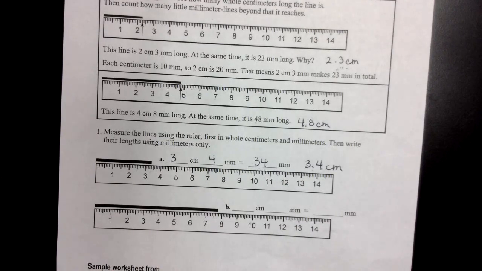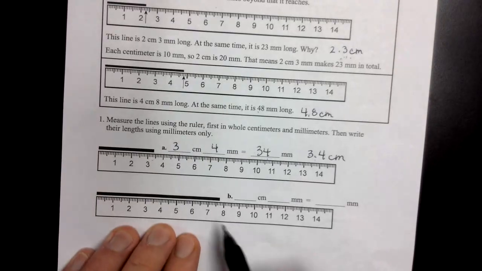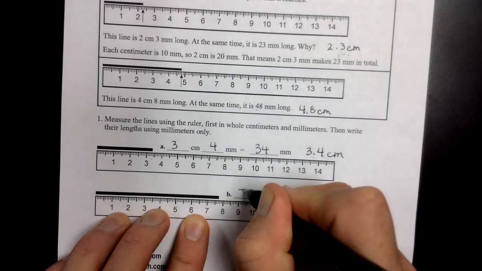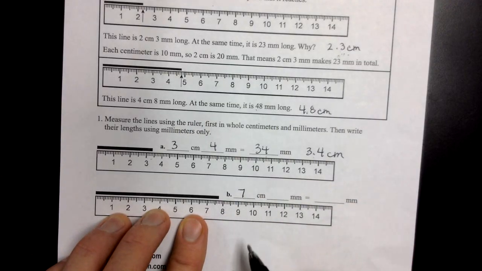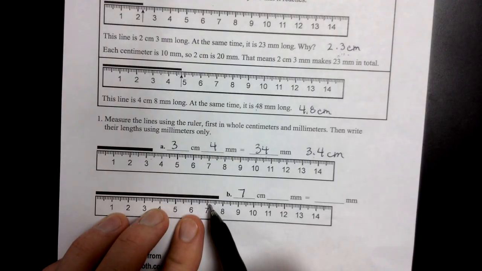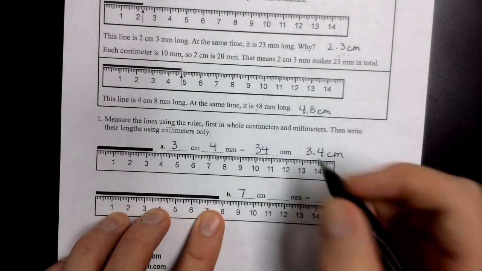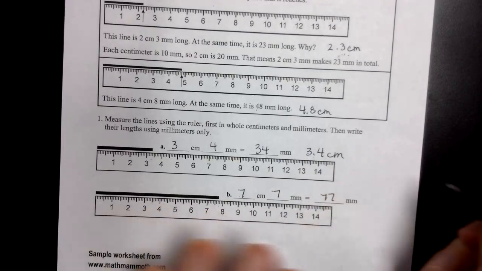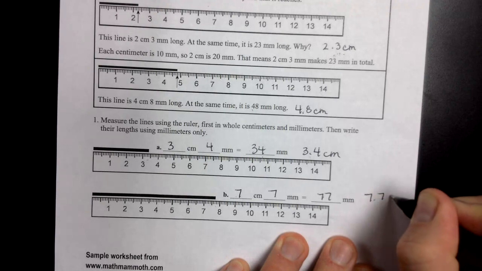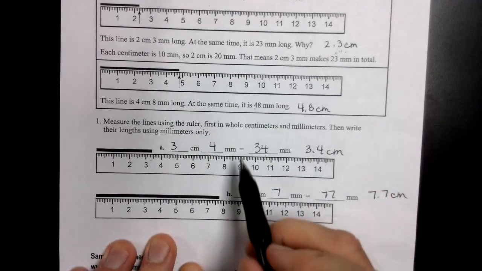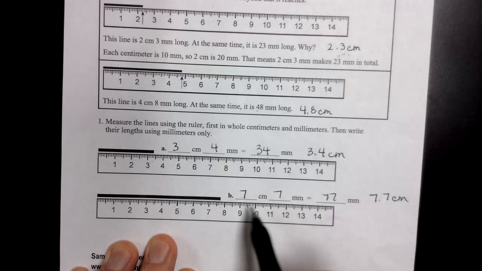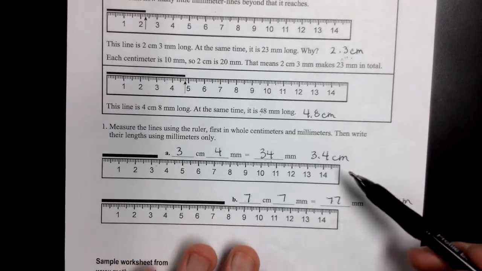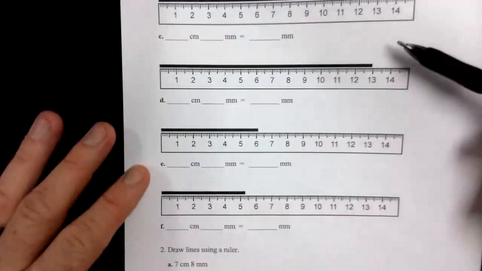That way you can equate this with that. Let's do one more example so you know exactly what I want. Notice this goes to at least 7. It doesn't go past 8. Keep that in mind. That's already 70 millimeters, and it looks like it goes 1, 2, 3, 4, 5, 6, 7 past also. So 7 times 10 plus 7 is a total of 77 millimeters, or 7.7 centimeters. You should start to see a little pattern here: 3.4, 7.7, and so on. Do these two examples all the way through C, E, and F.